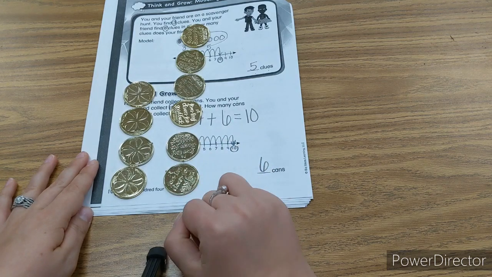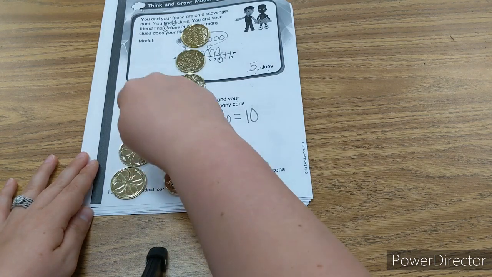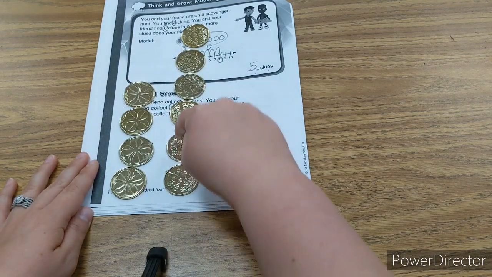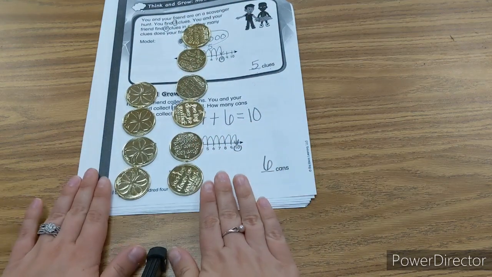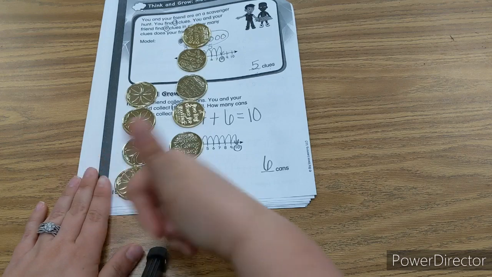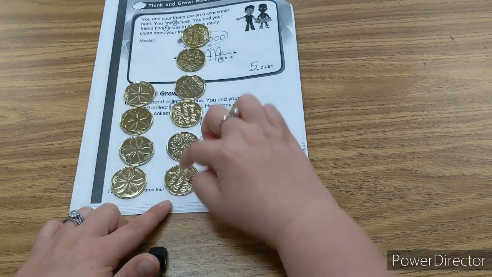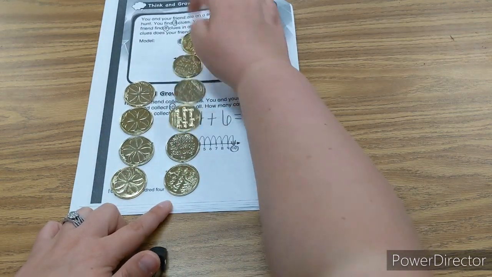Okay? Count it. 1, 2, 3, 4, 5, 6, 7, 8, 9, 10. So we have our whole of 10. We have one part of 4. And now our second part is 1, 2, 3, 4, 5, 6.